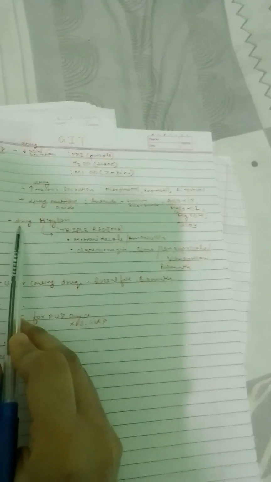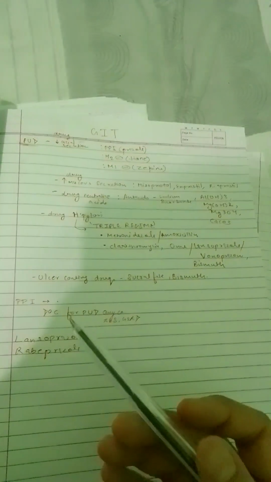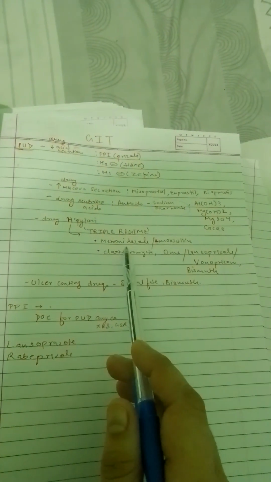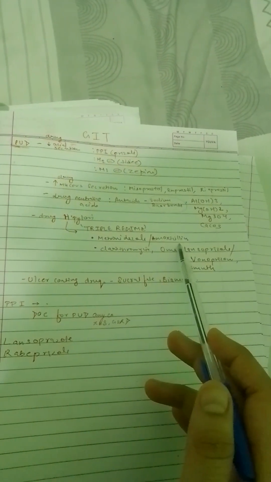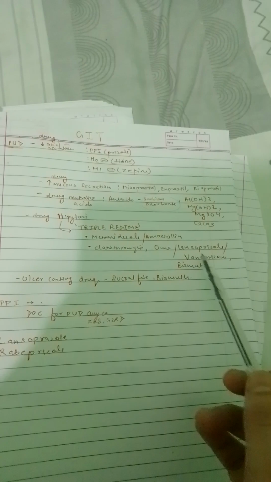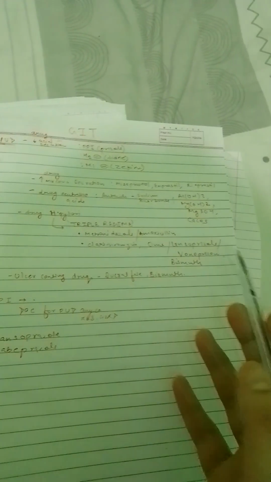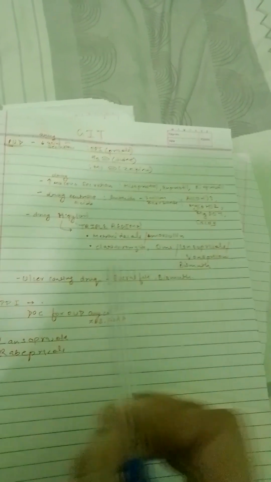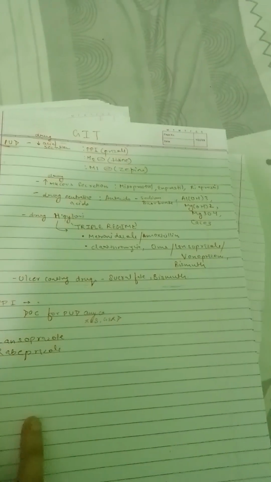Now another one is the drug for the eradication of H. pylori, and basically we use the triple regimen, which includes metronidazole, and with metronidazole we can use clarithromycin, but if metronidazole is not available we can use amoxicillin also. Then there is another drug like lansoprazole, or instead of that we can use rabeprazole also, and omeprazole also, any one. And we generally use bismuth also. Now there are ulcer coating drugs, for example sucralfate and bismuth. So these we can use.